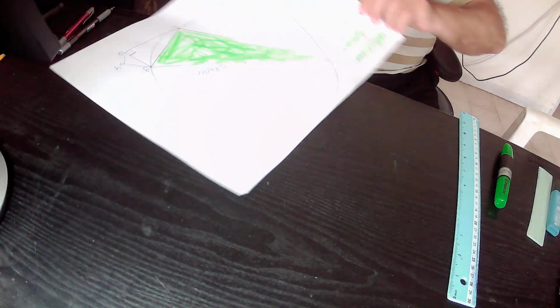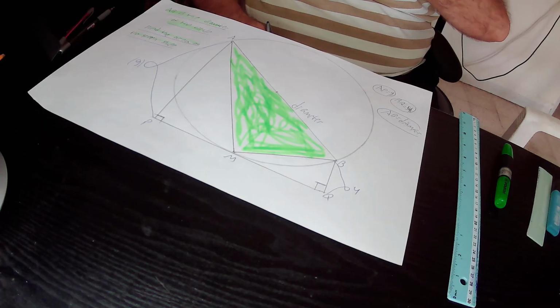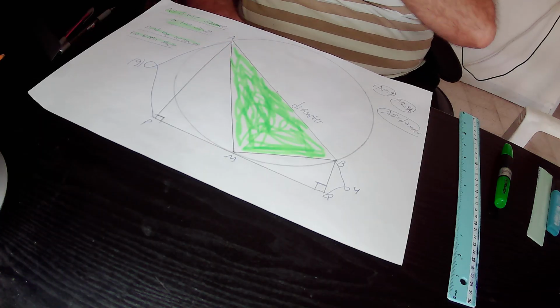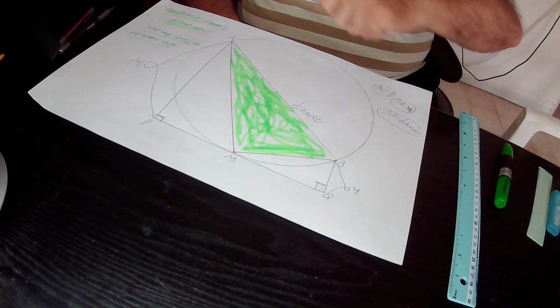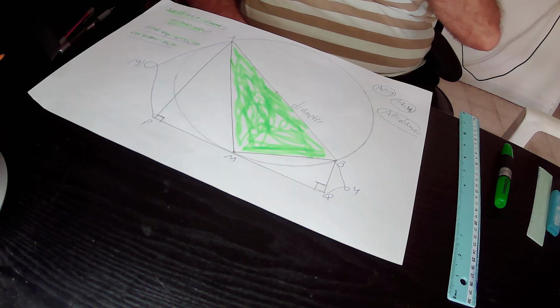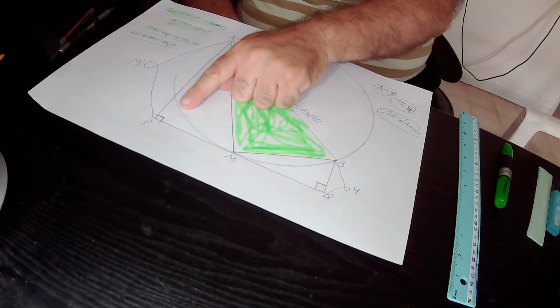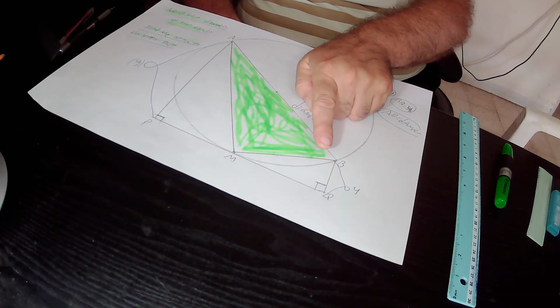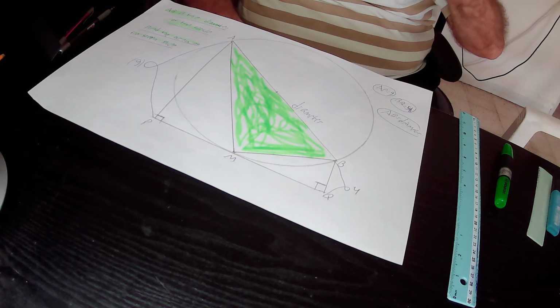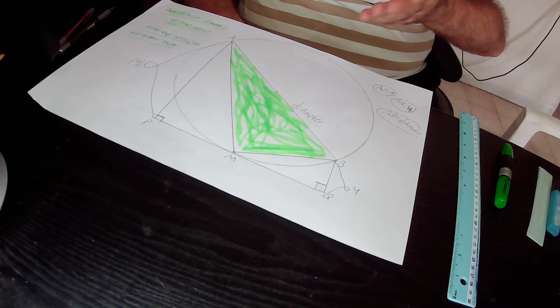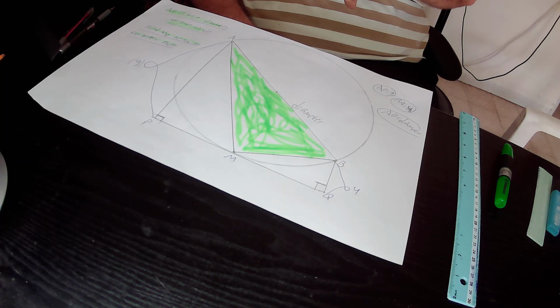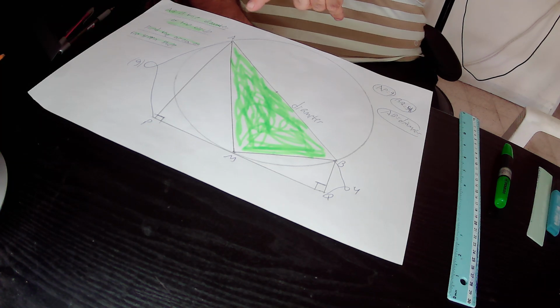In addition, we know that AP equals 9 units in its length, BQ equals 4 units in its length, and this angle APQ is a right angle, and this angle PQM is also a right angle. Again, our task is to find out the area of this ring shape. The ring shape is actually triangle APB, so we have to find out the area of the green triangle APB.